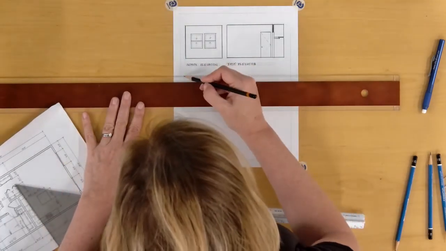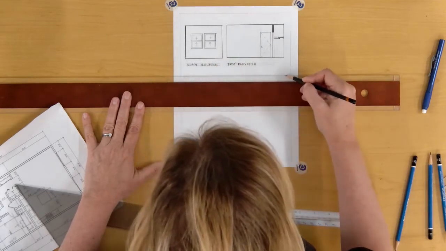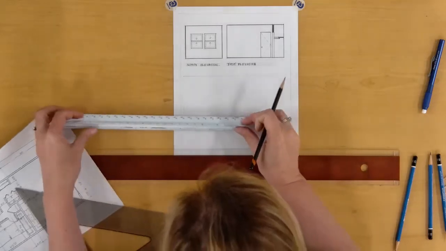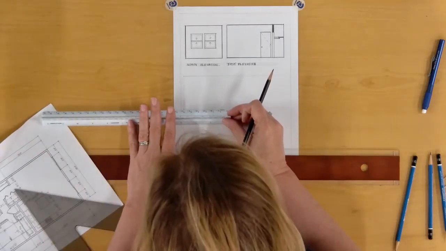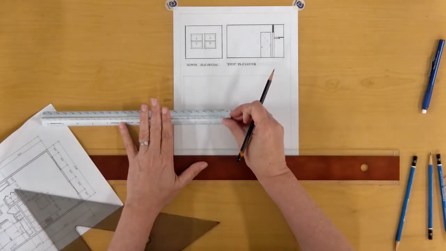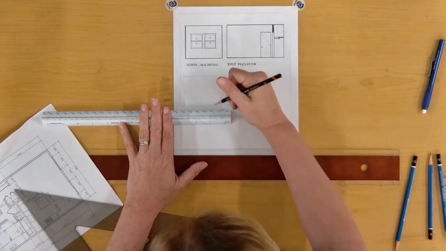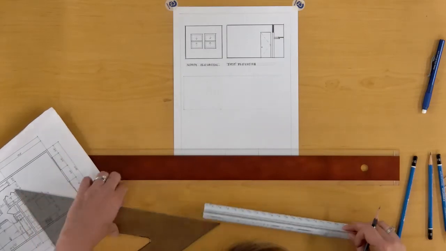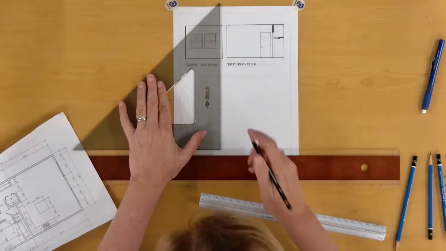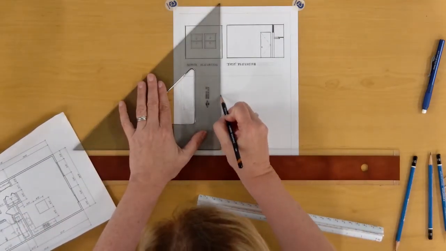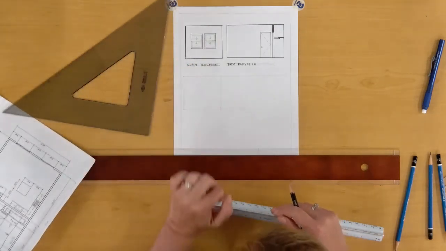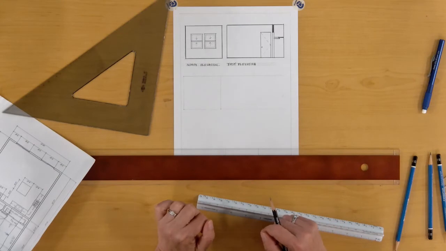And I'm gonna go all the way across. Then I'm gonna measure my 10-foot one, to create my next elevation.